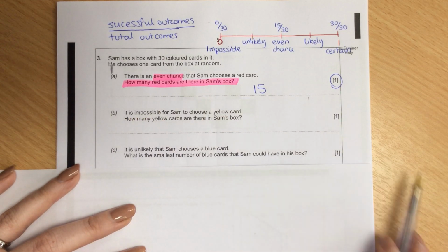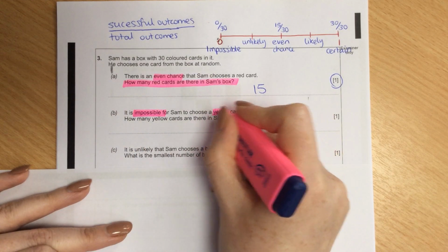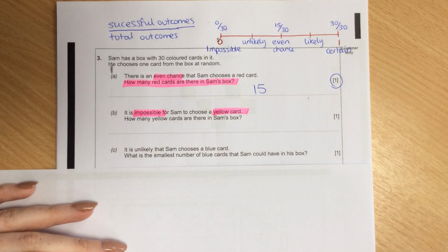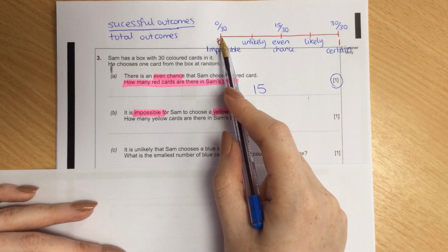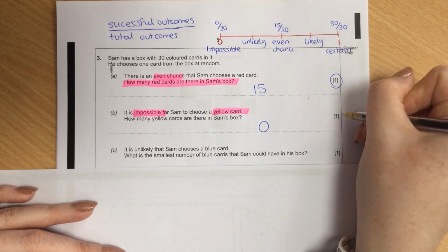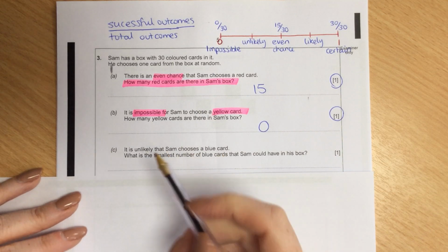Part B. It is impossible for Sam to choose a yellow card. How many yellow cards are there in Sam's box? So if it's impossible, that means it's never going to happen. So that means there can't be any yellow cards in his box. So that would be 0. It is unlikely that Sam chooses a blue card.